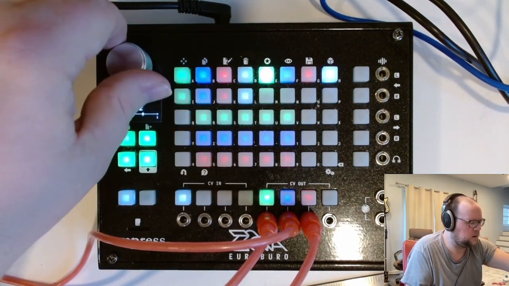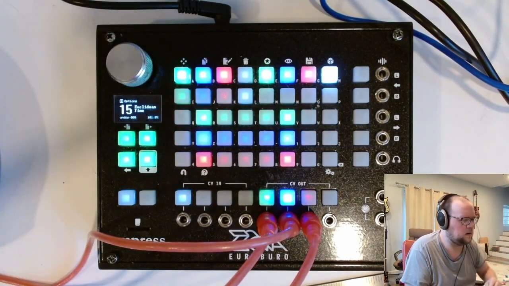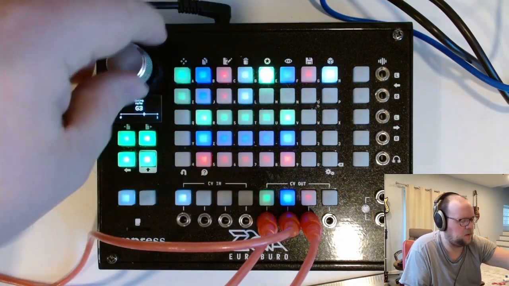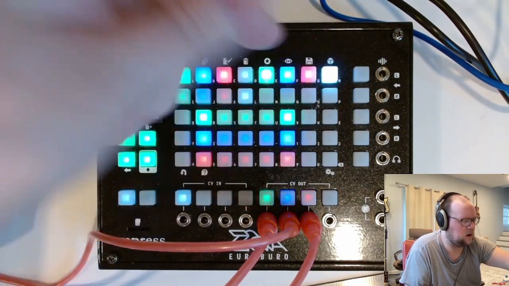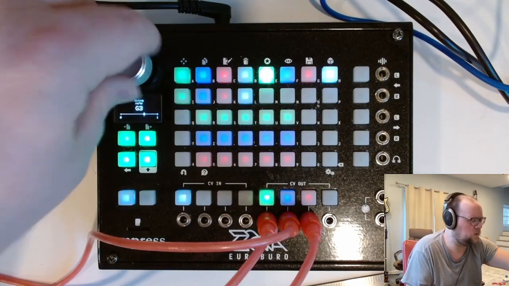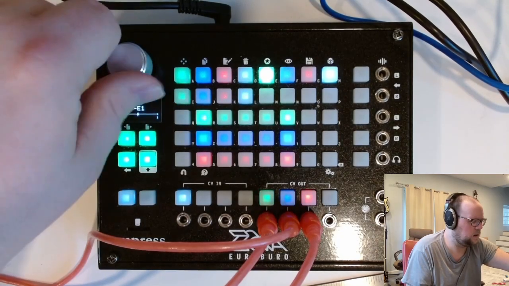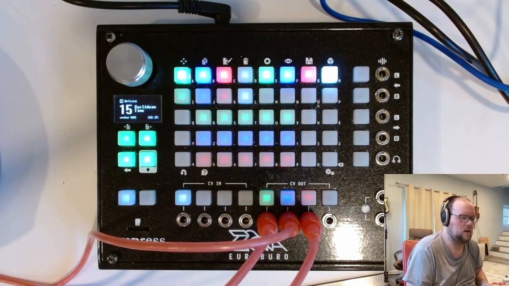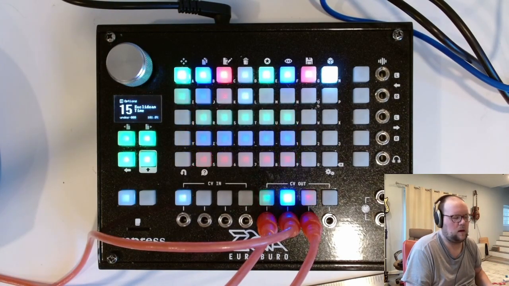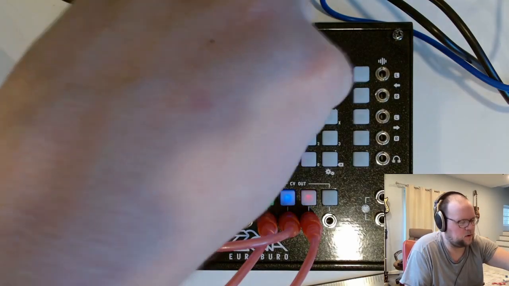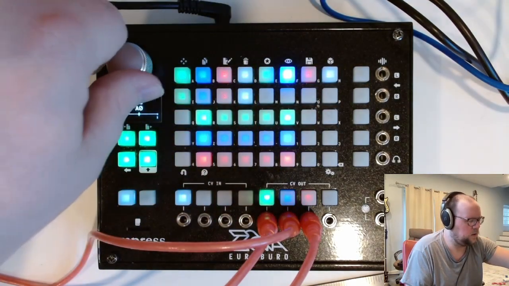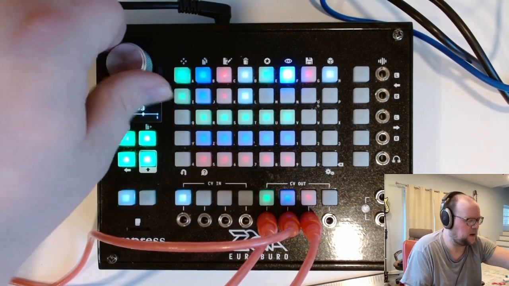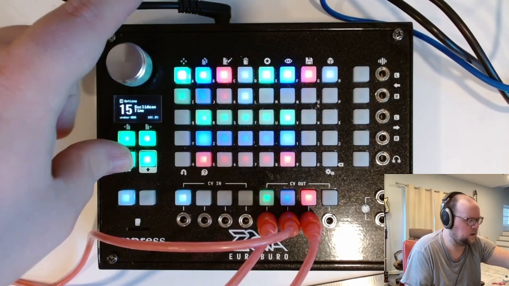So we can apply positive or negative swing. Here I'm using the green control to apply it globally. And again, you can apply that on a per track basis and have positive or negative swing.